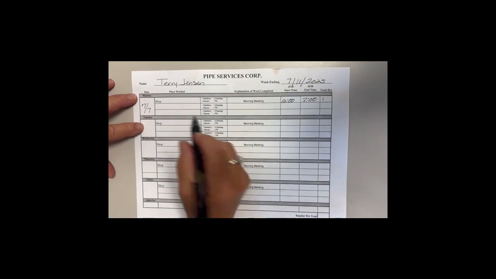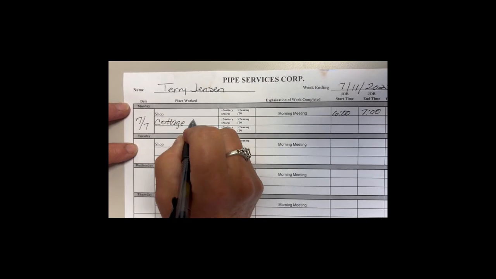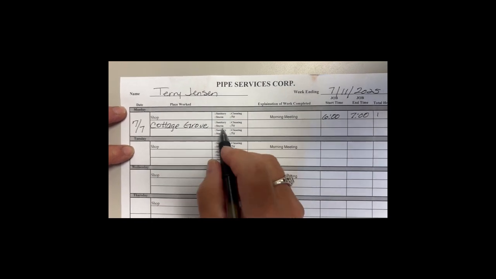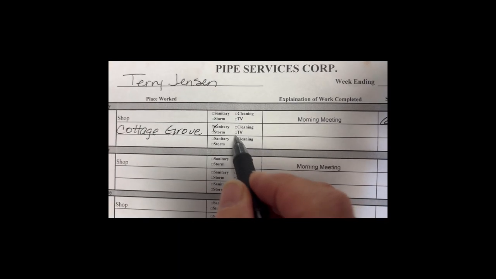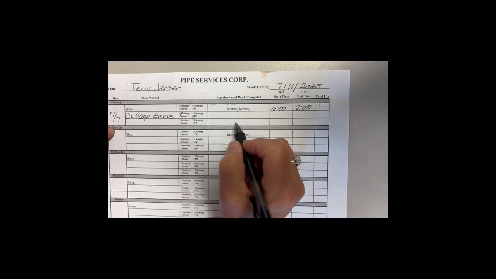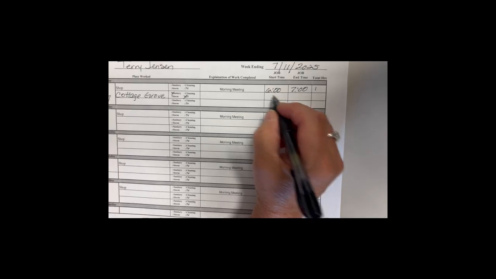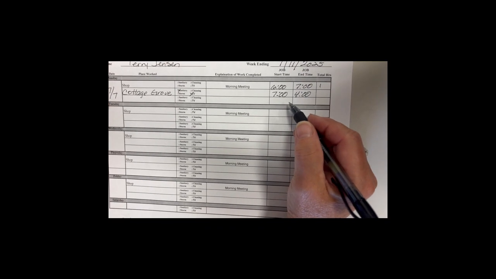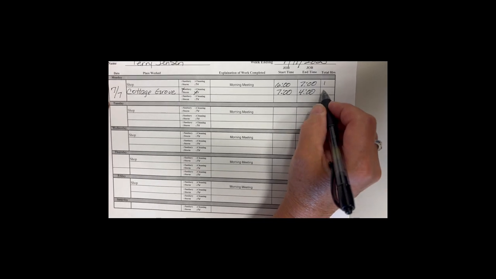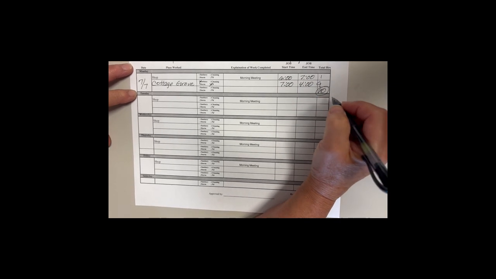And then after you leave, you'll be going onto your job site, and we will say Cottage Grove as an example. You put in Cottage Grove. And then if you're doing sanitary, you are either doing cleaning or TV, we'll just do TV. You will put in the hours that you are there. So 7 o'clock until 4 o'clock. And then you just add in whatever the hours are. So 7, 8, 9, 10, 11, 12, 1, 2, 3, 4, which is 9 hours. And then at the bottom, you can put 10 hours as total.